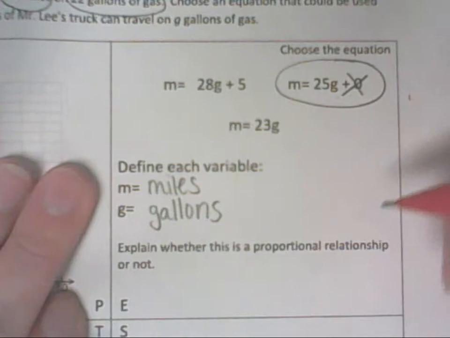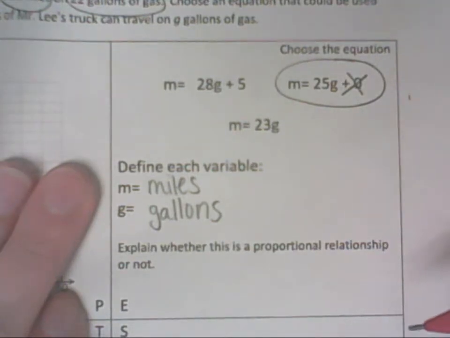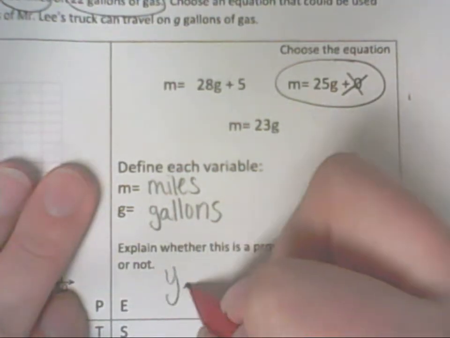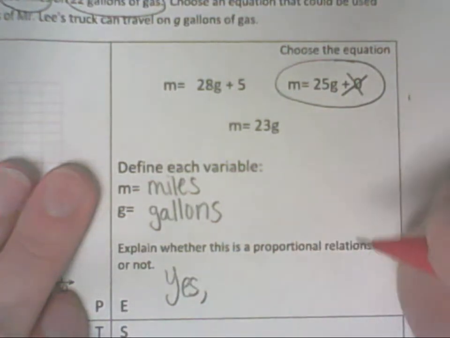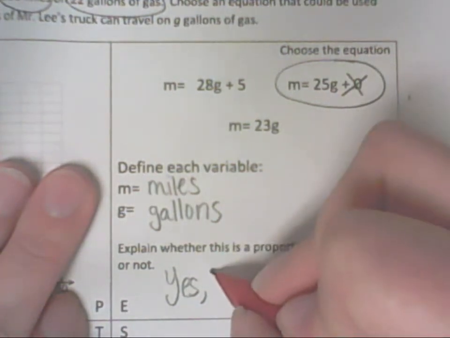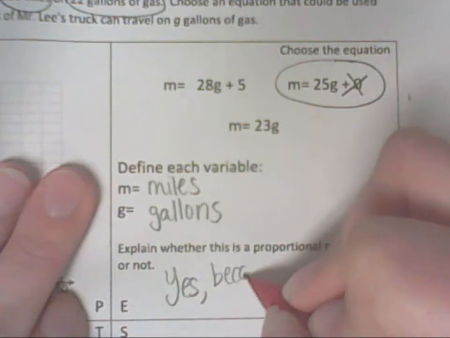Is it proportional or not? Think about it. Yes, it's proportional because it has a constant rate of change.